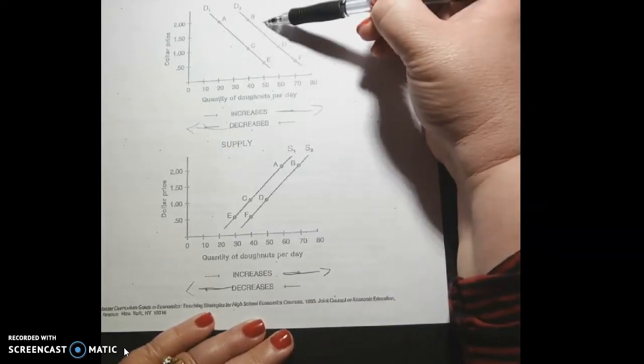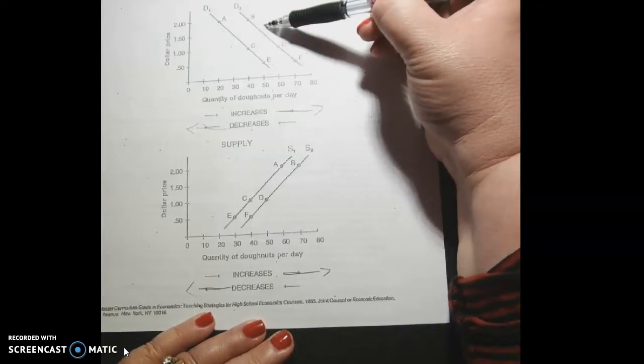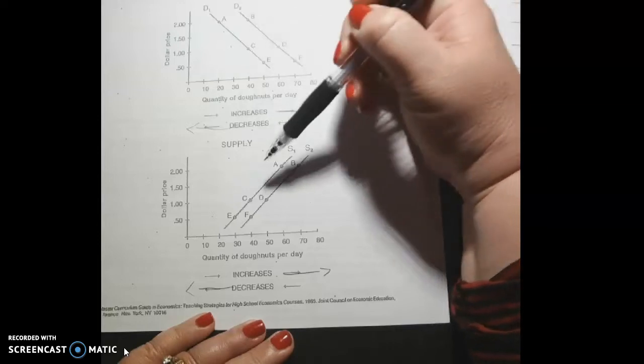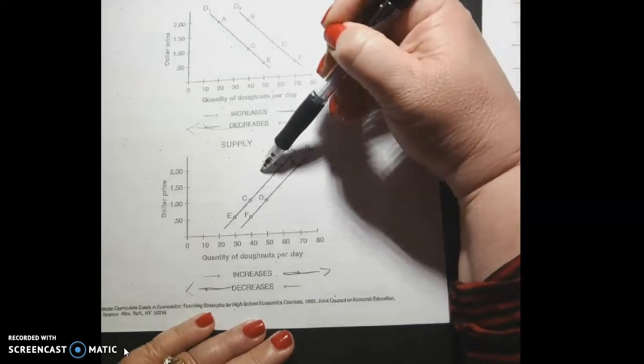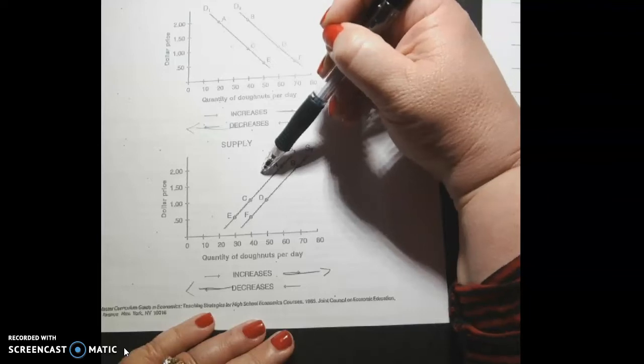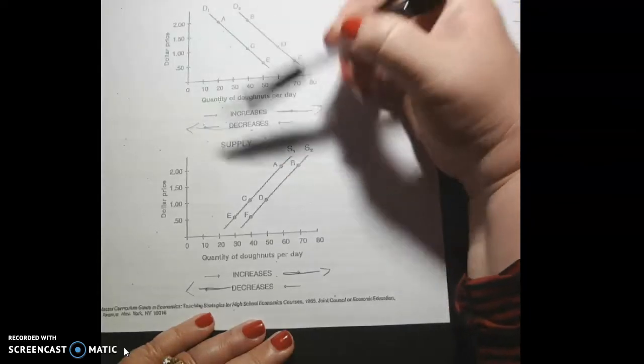The law of demand says that more people will demand a product at a lower price than a higher price. And supply says sellers or producers will sell more at a higher price than at a lower price, which means we want to bargain and they want to make money.